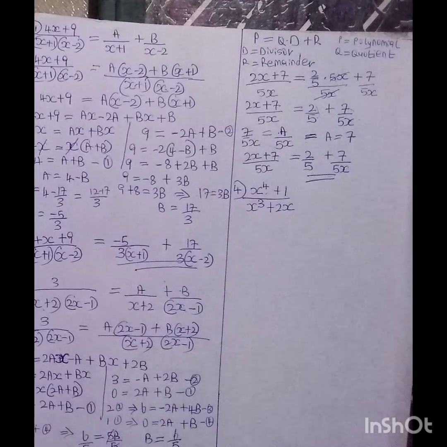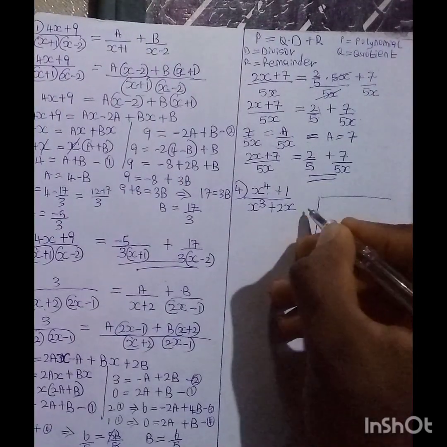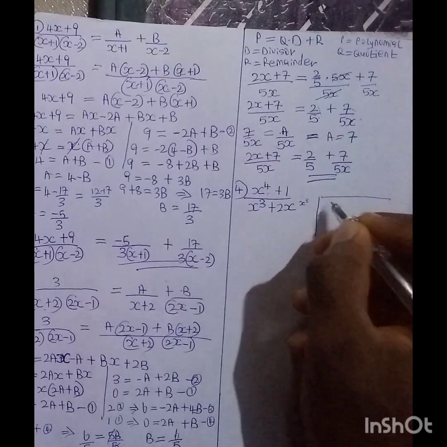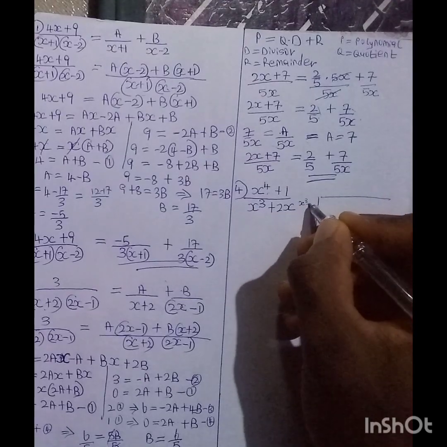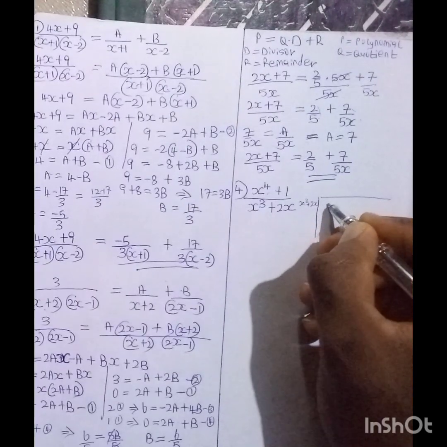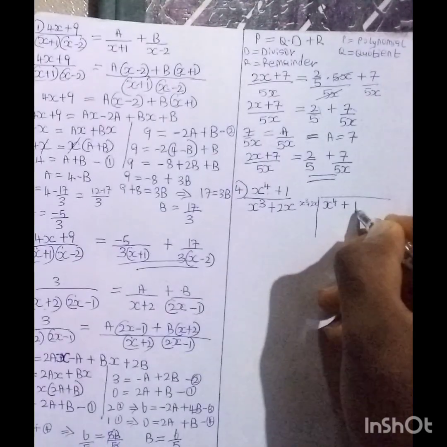So likewise, because both are not of the same power, we divide. Yeah, so I made a mistake. Should have x. Okay, plus 2x. Then x raised to power 4 plus 1.